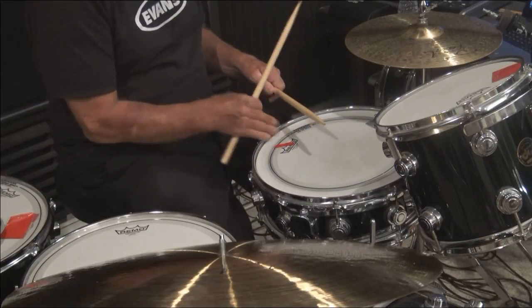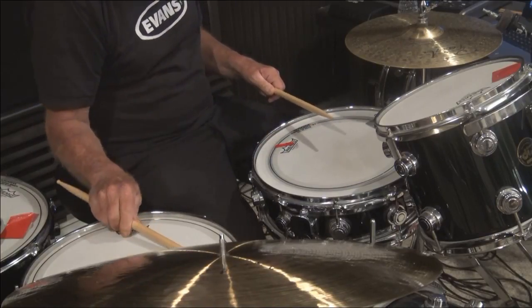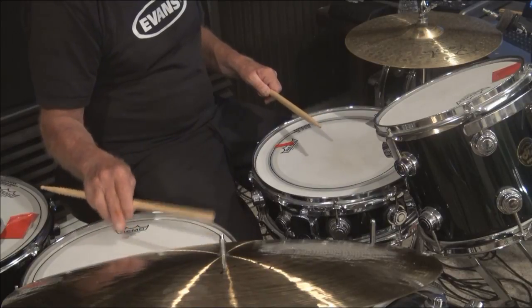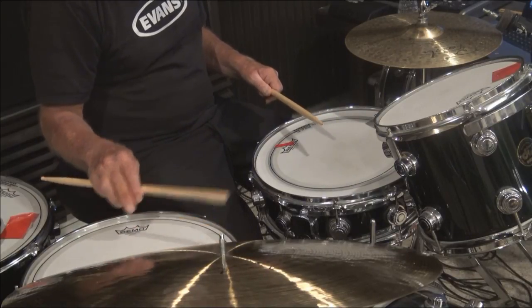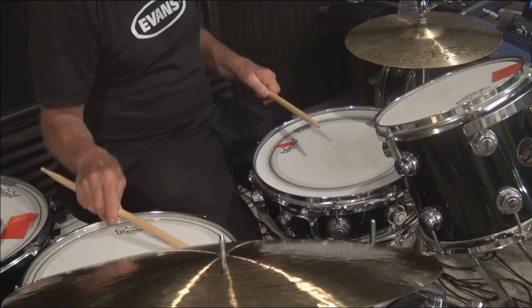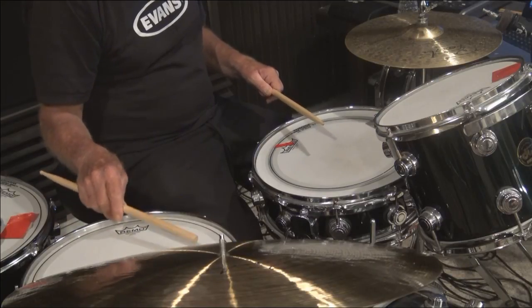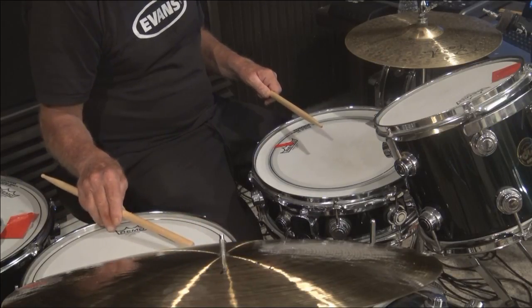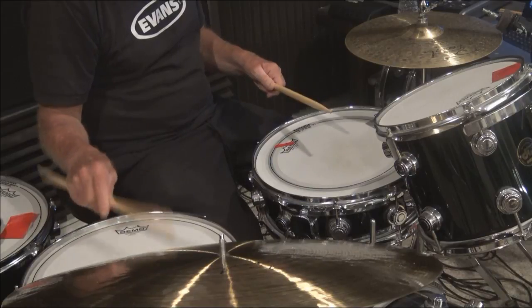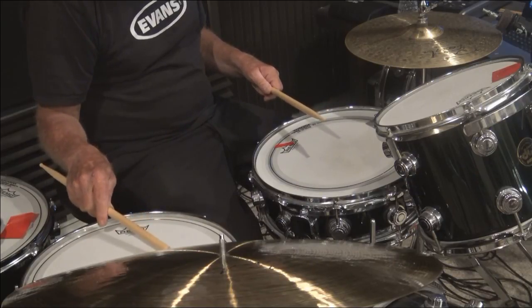Now, while that triplet's going to go on, I'm going to play the Stick Control book. The first line is thinking of it as 16ths, all the rights the bass drum, all the lefts the floor tom-tom, which results in 3 against 4. I'm playing the 3 here, the 4 between the bass drum and the floor tom-tom.